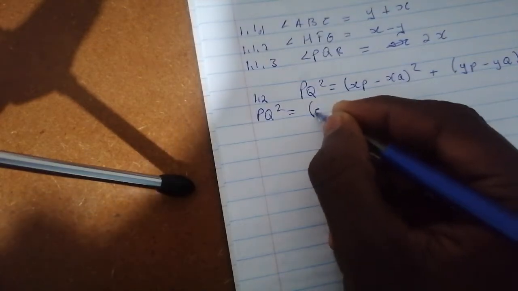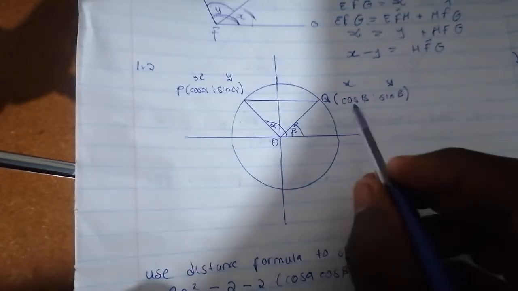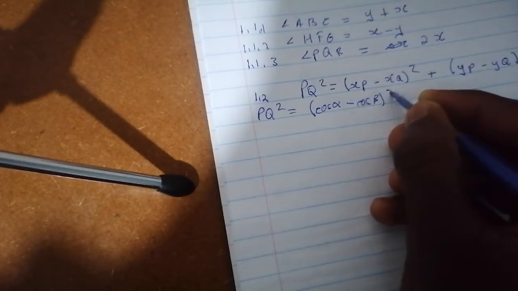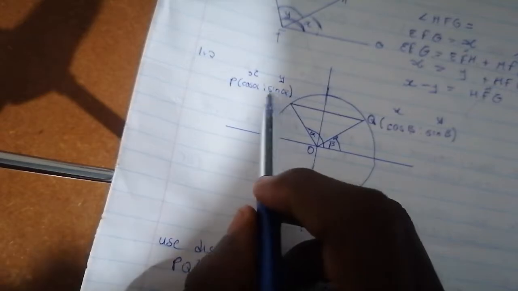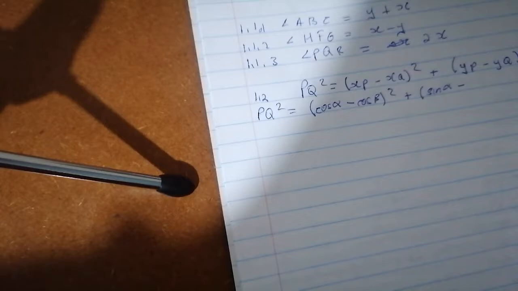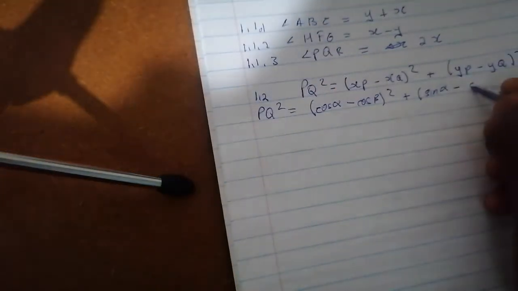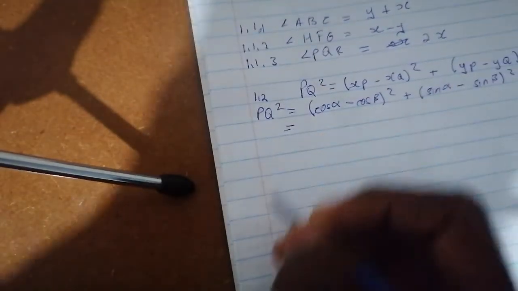So x for P is cos alpha, minus xQ, which is cos beta, squared, plus yP, which is the sine of alpha, minus yQ, which is the sine of beta, squared.